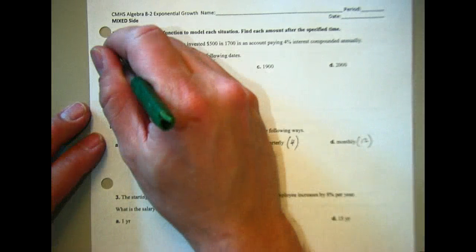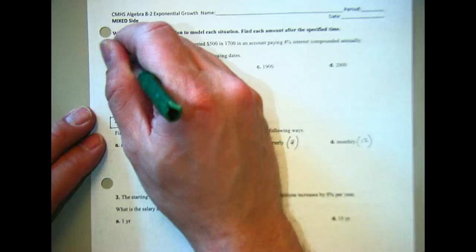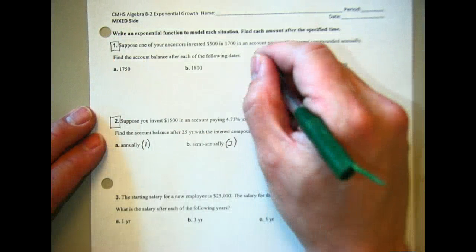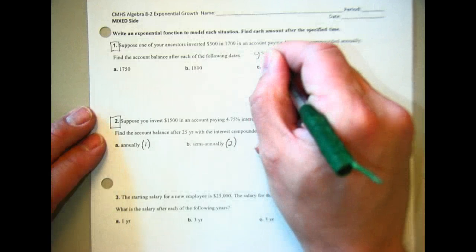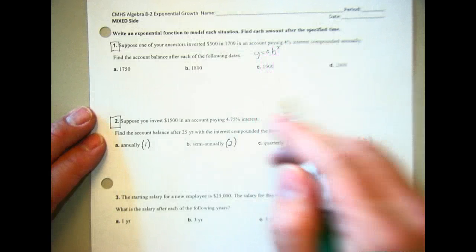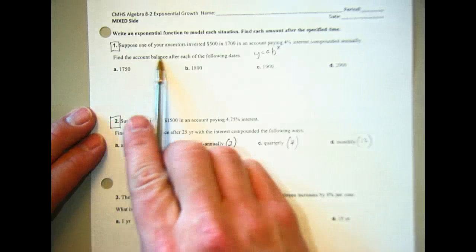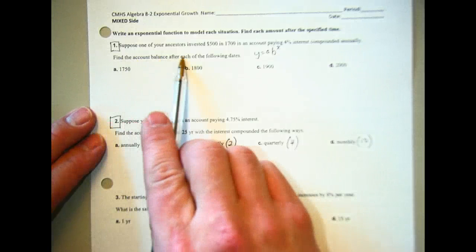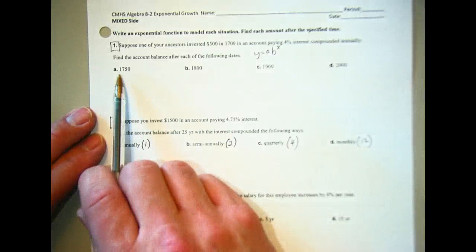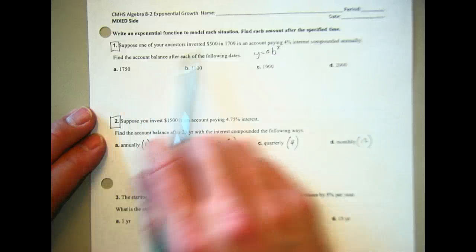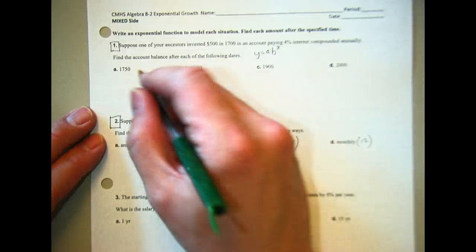But on number 1, all you have to know is you're using y equals a b to the x. In this case, you're trying to find the account balance after each of the following dates. The year 1750. How long has your money been in the account then? 50 years.